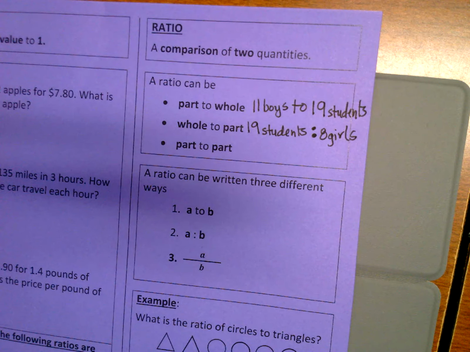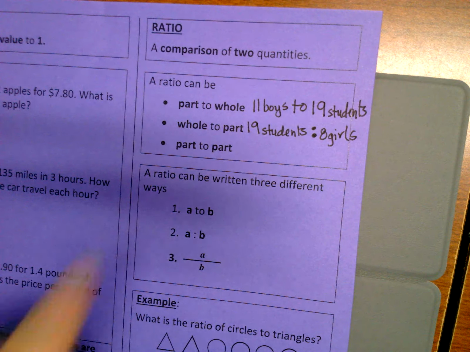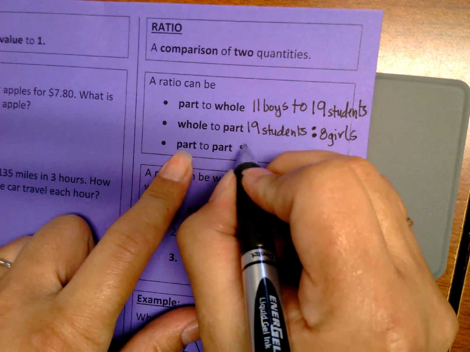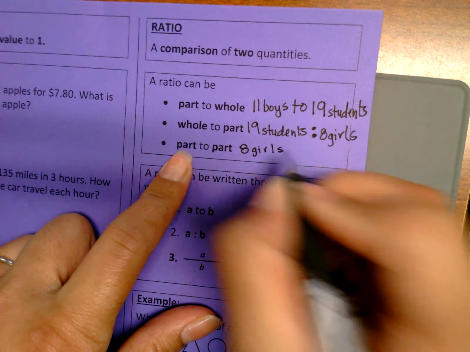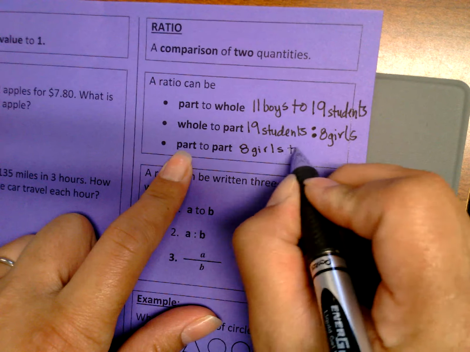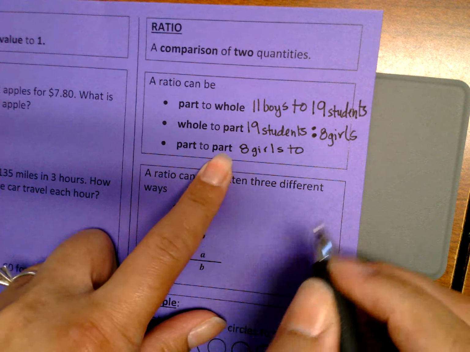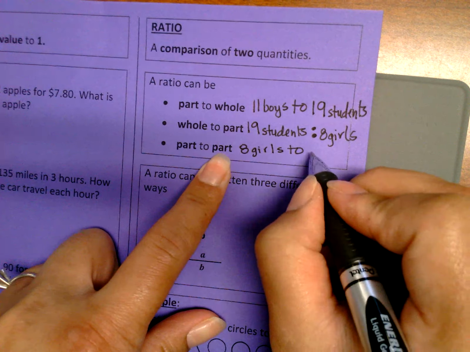And then a ratio can also compare part to part. So now let's talk about how many girls. 8 girls, to how many? What's the other part? The boys. How many boys? 11.